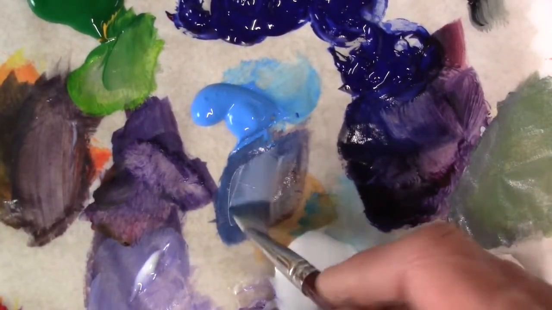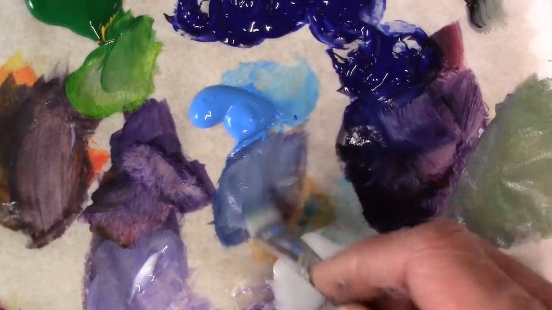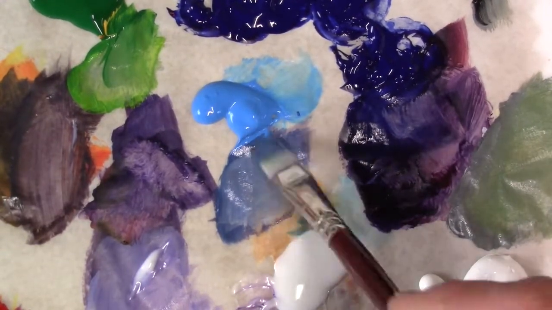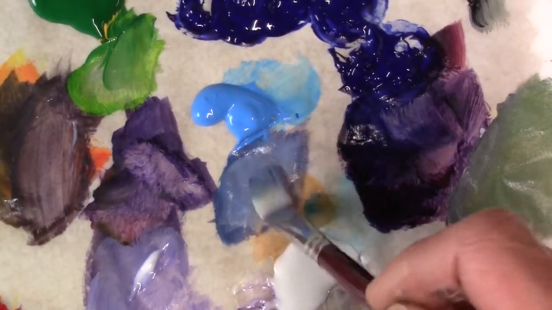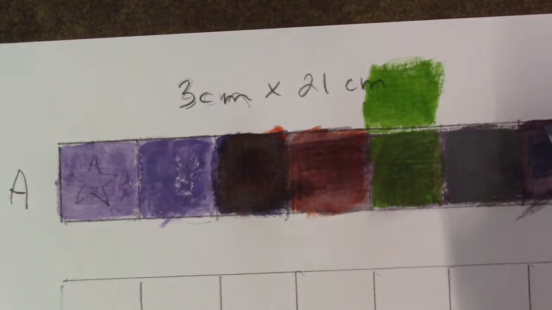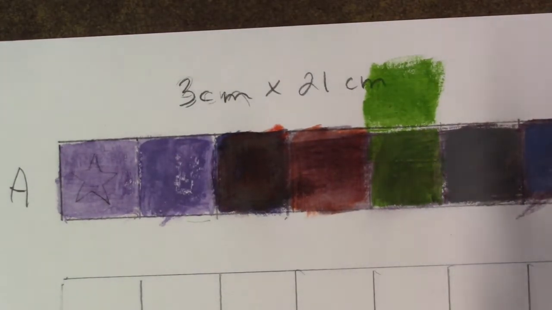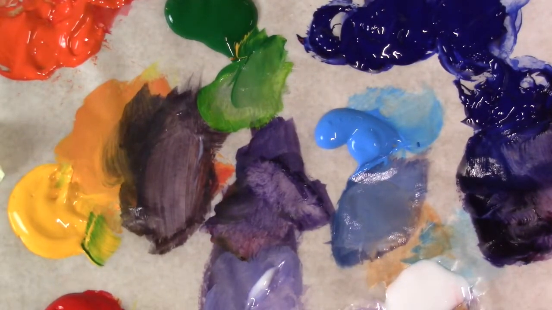Maybe I'll add a little bit of white to it. So I'll lighten the value. Value is another property of color. And so now I'm making a lighter value of blue violet, and I'm going to paint it on top of my initial blue violet. I want it even lighter.